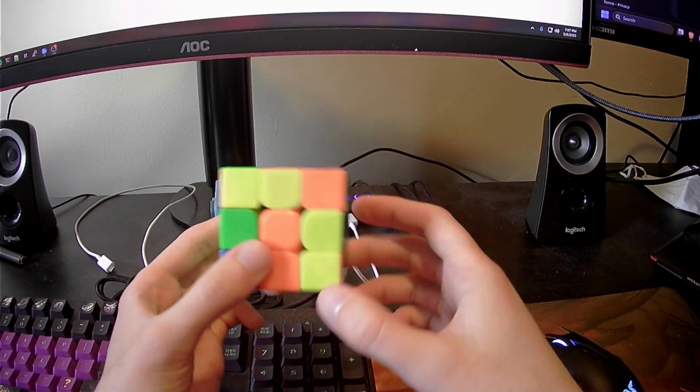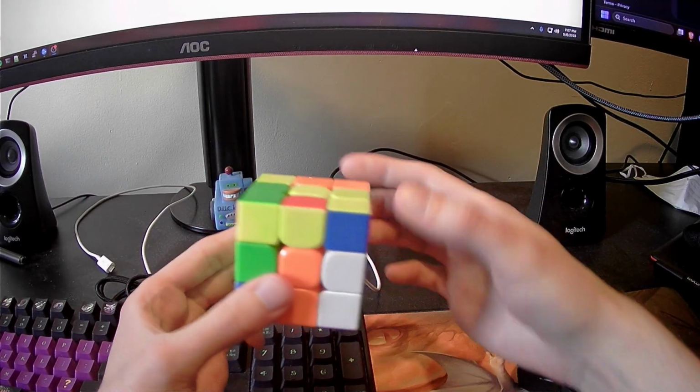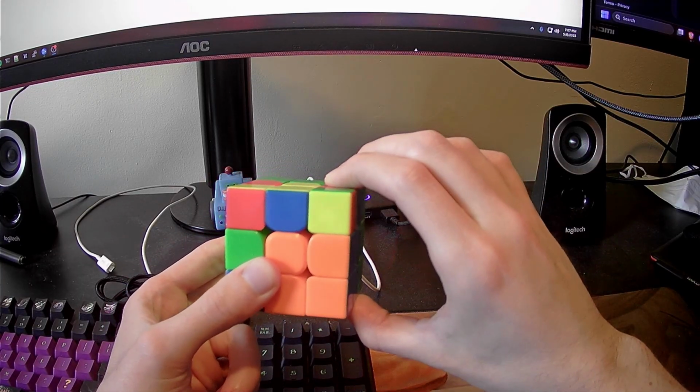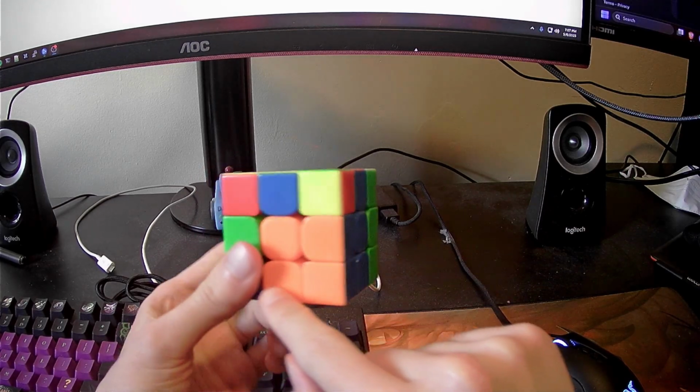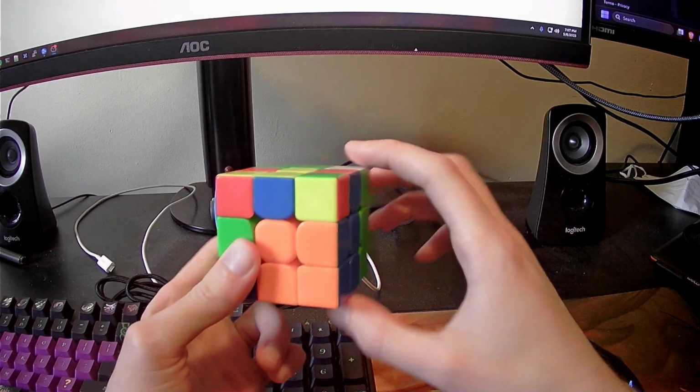What we can do now is the side of the piece is on, we bring it up with R, we move it over to line it up with this edge piece, and then we bring it back down. So now we have this orange piece lines up with this blue piece. So this is where this corner is supposed to be.